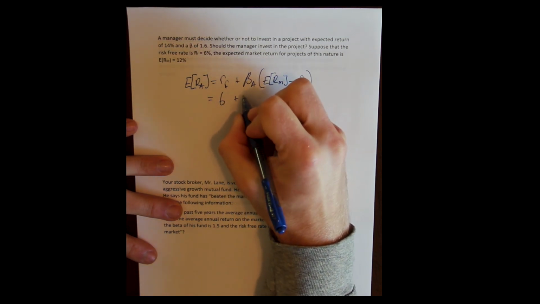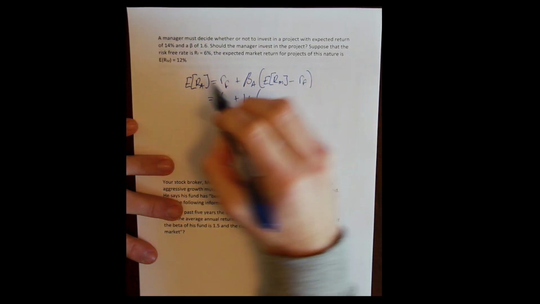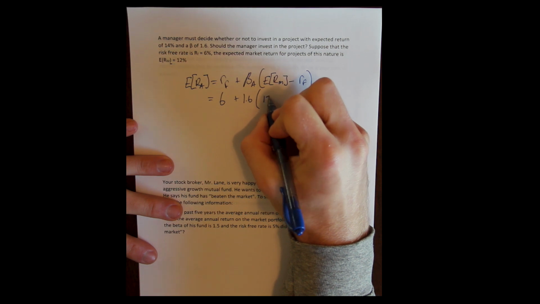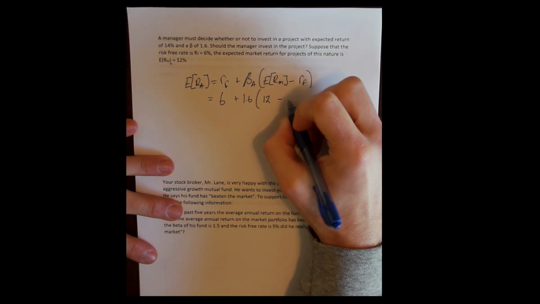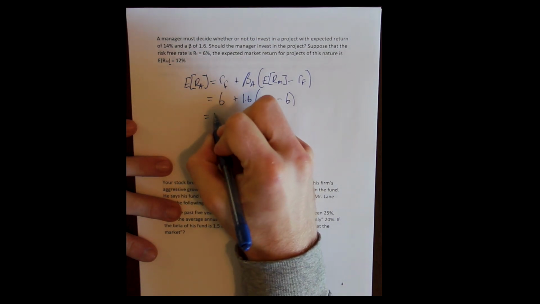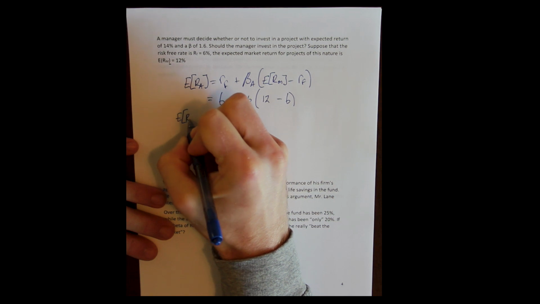The project has a beta, a systematic risk exposure, of 1.6. The expected return on the market for projects of this risk level is 12%, and the risk-free rate is 6%. So I do my algebra correctly and I get 15.6%. That's what the expected return should be based on the level of risk.